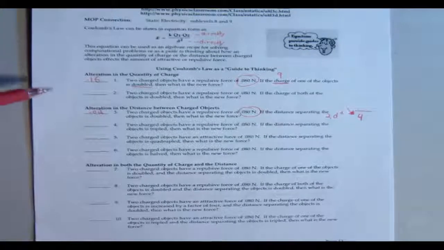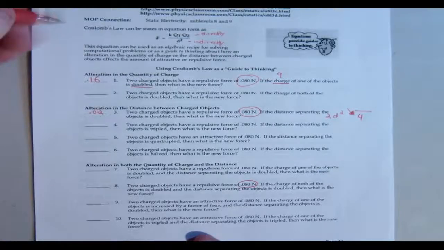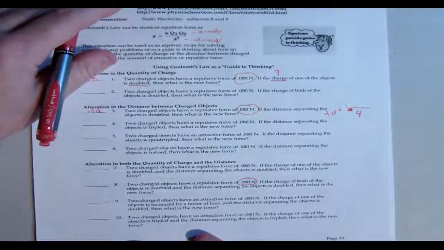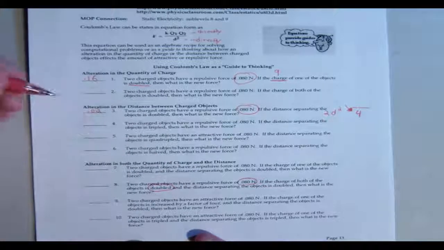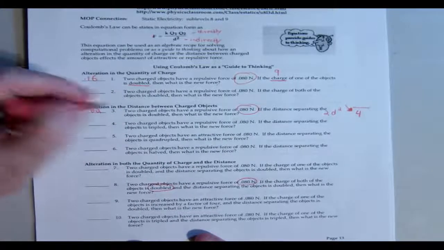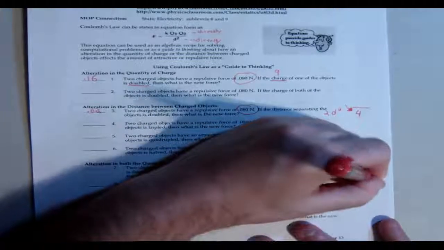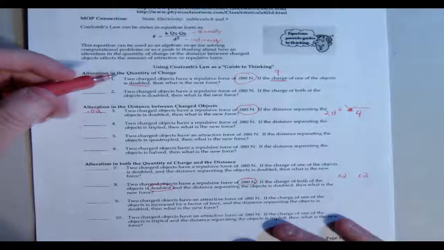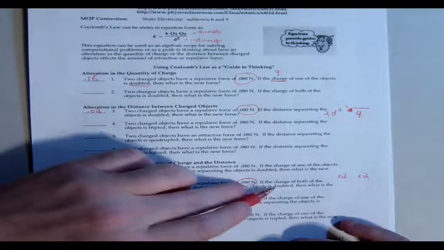Randomly picking one. Okay, so again, same charge, 0.08 newtons. Newtons, so it means it's force. The charge of both objects is doubled. Both objects, right? So that means times 2 times 2, right? So times 4 essentially, right? The distance separating the objects is doubled.